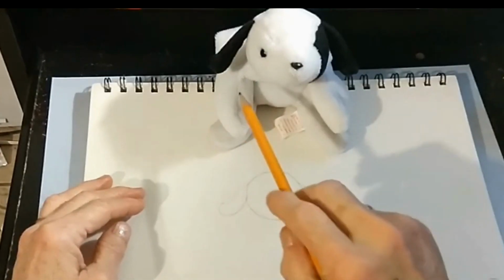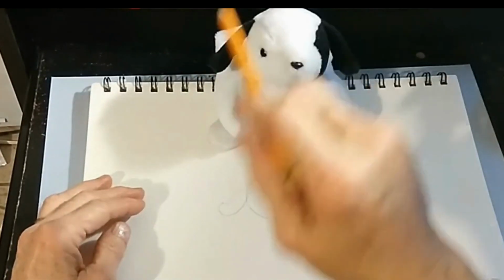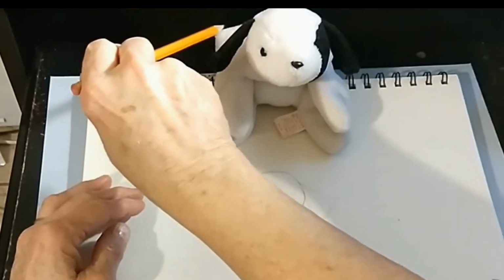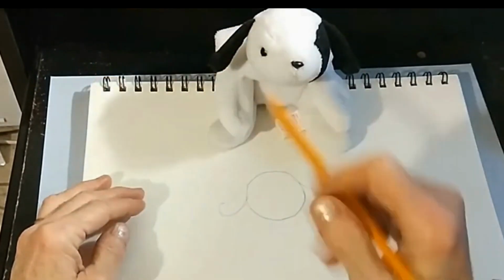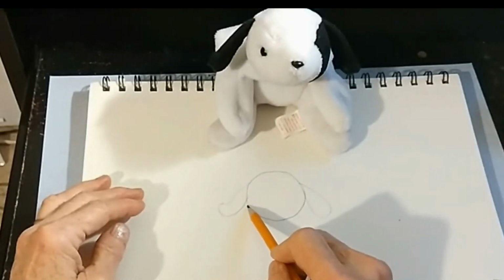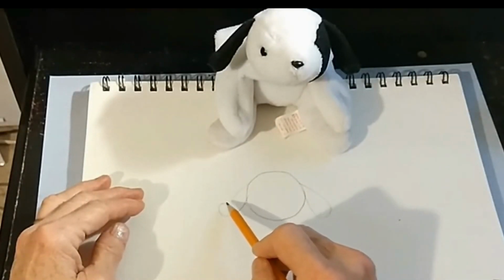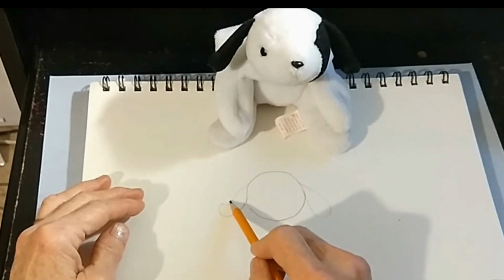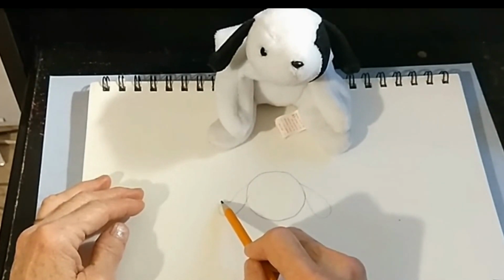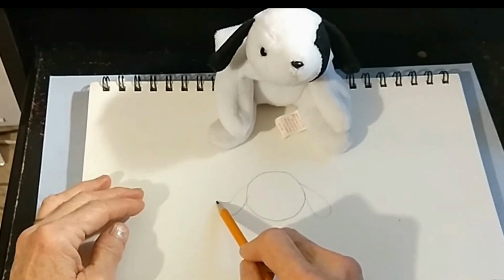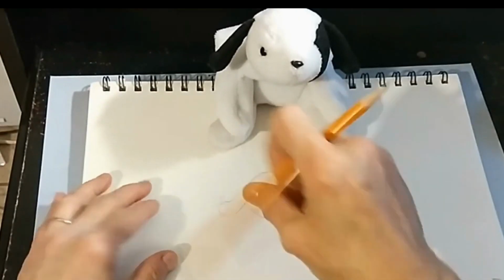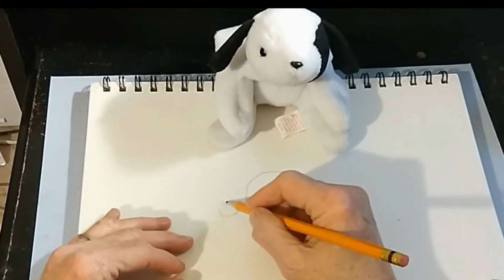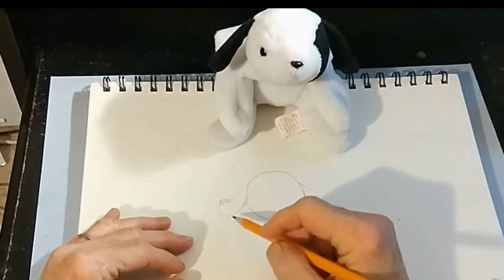Okay, now I'm going to draw this side, but you'll notice that right here, this part is squared off. So remember, just draw what you see, not what you think you see. So I'm going to come over here and put that little square piece in. Let's see. Okay, I think I went a little too far. But this is why we use a pencil, so that we can erase our mistakes. Yeah, right there, that's good.